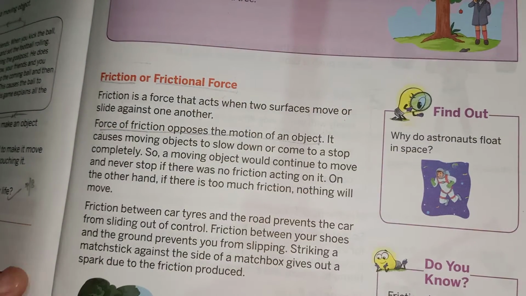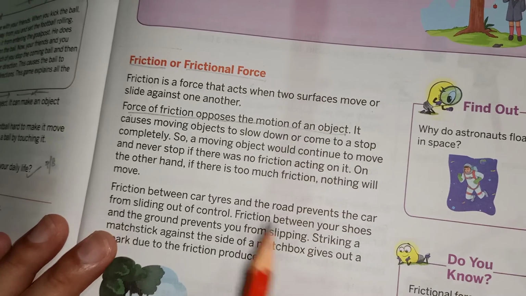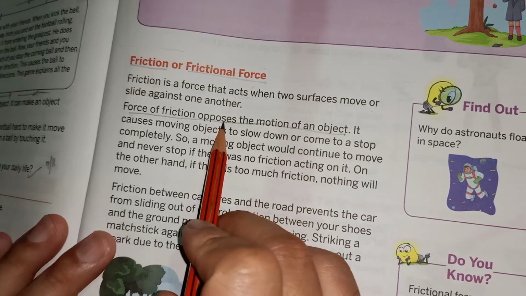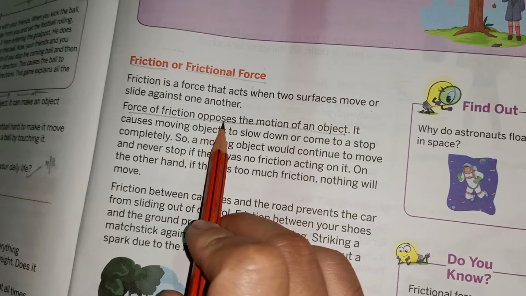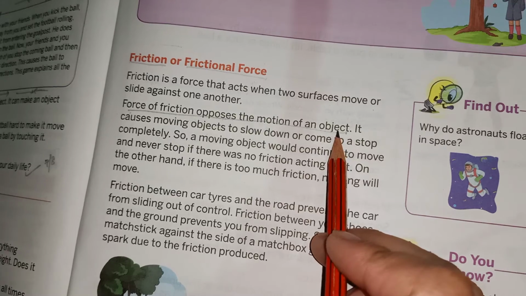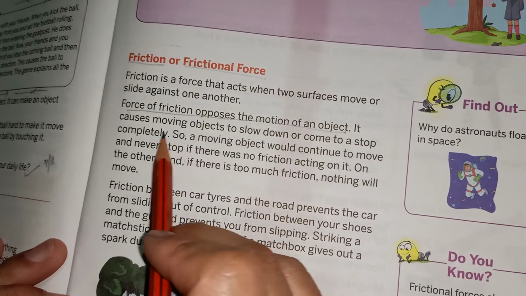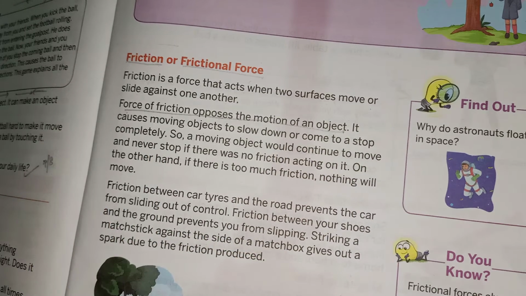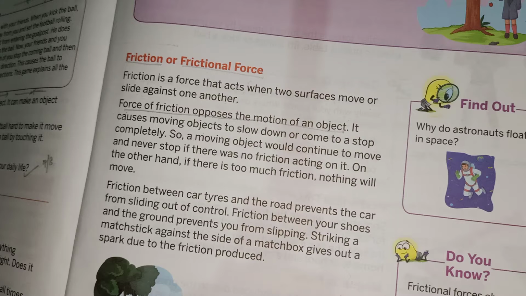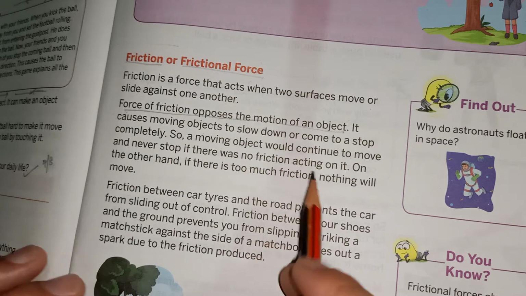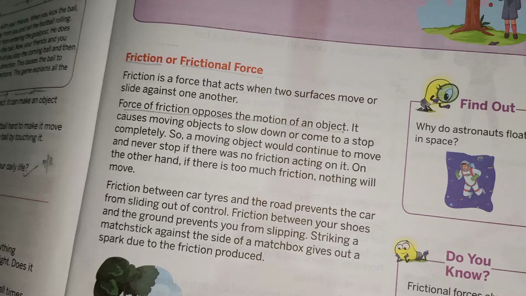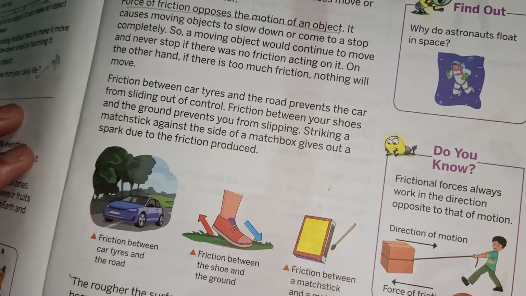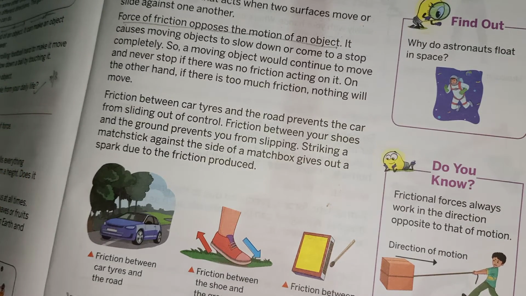Okay boys, we have just come to know that frictional force always opposes, means it does not allow motion. It tries to stop the motion of any object. It causes moving objects to slow down or come to a stop completely. So a moving object would continue to move and never stop if there was no friction acting on it. And this is very true. Just think for a while.